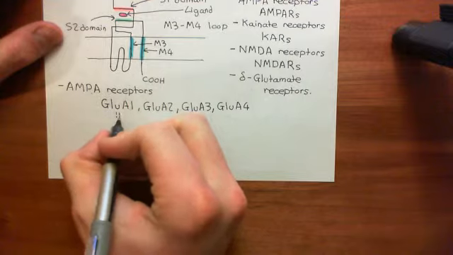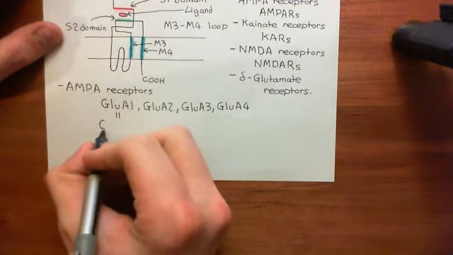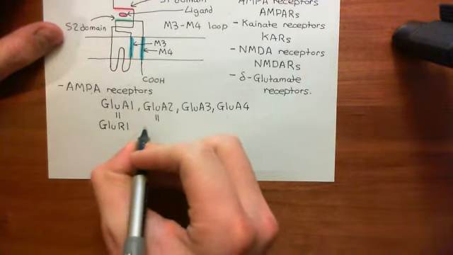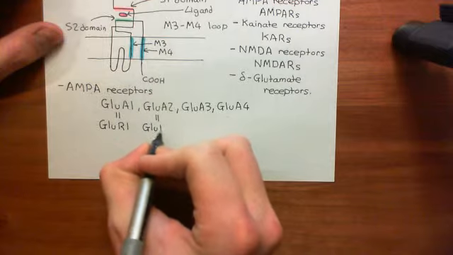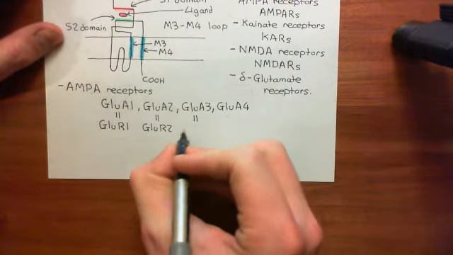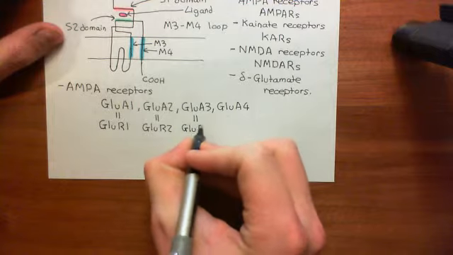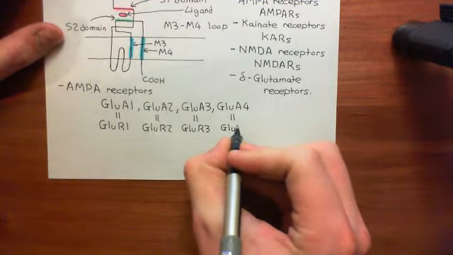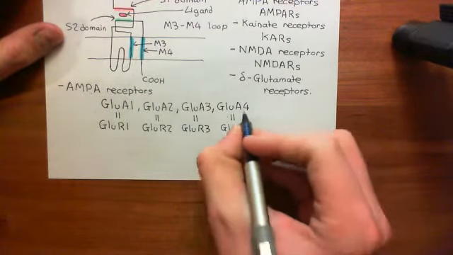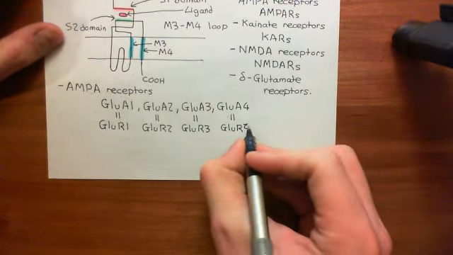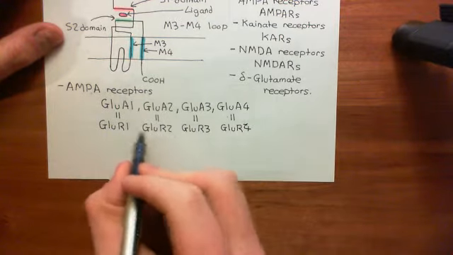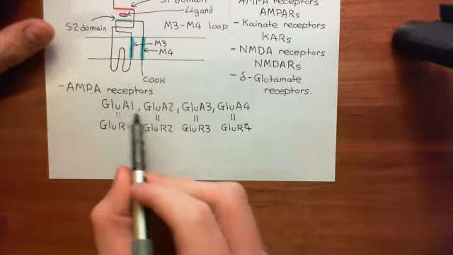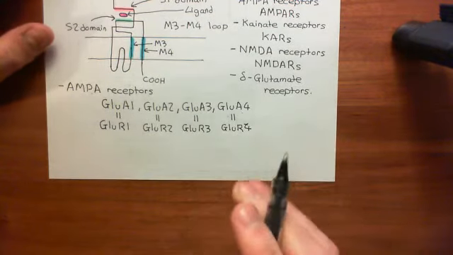The old nomenclature for these 4 subunits of AMPA receptors was to call them GluR1, GluR2, and luckily the numbers match up perfectly: GluR3 and GluR4. These are the old names for what are now called GluA1, GluA2, GluA3, and GluA4.